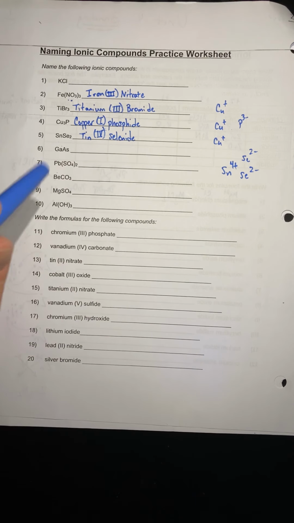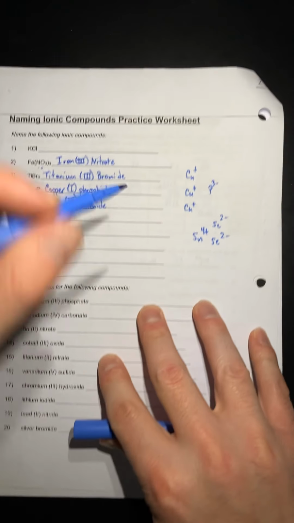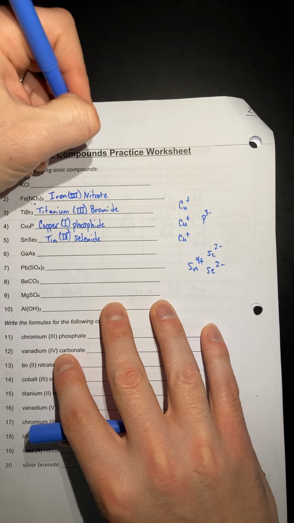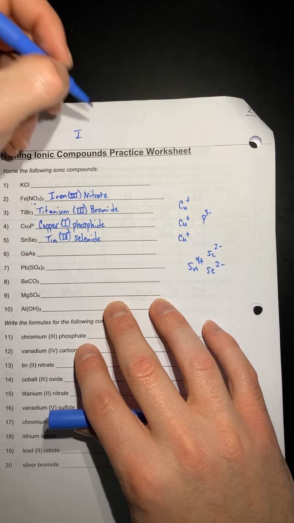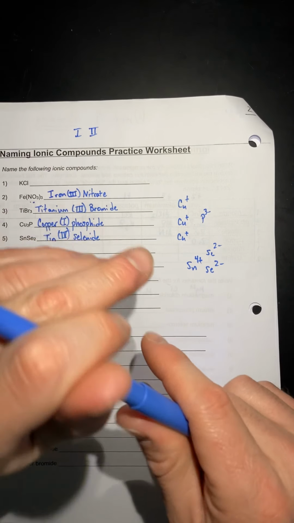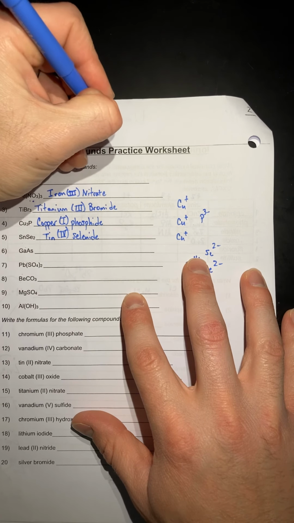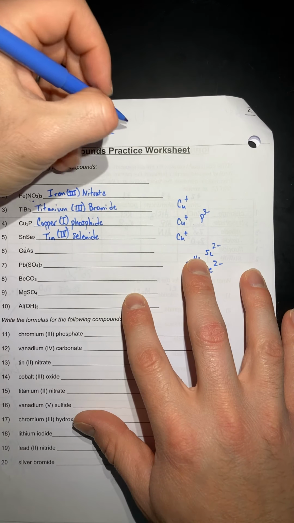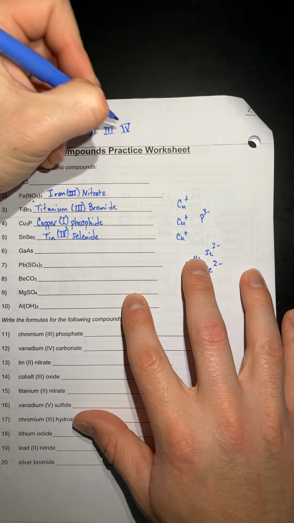Now, does everybody know the Roman numerals up to 6? I'm going to write these up here at the top. So this is 1. 1 is just I. 2 is 2 I's. 3 is 3 I's. 4 is IV.